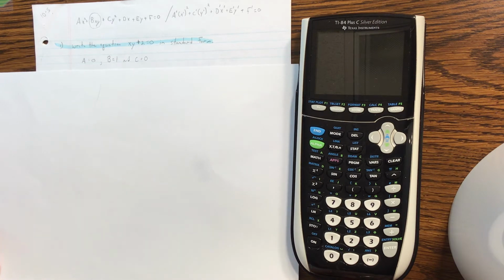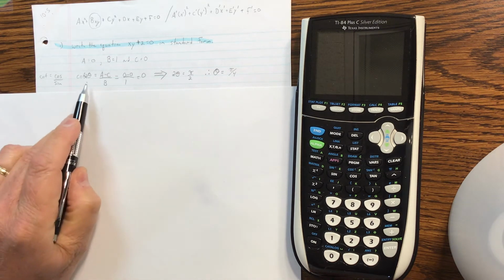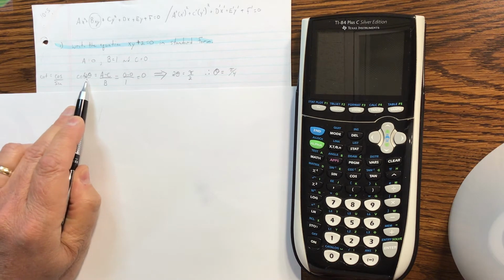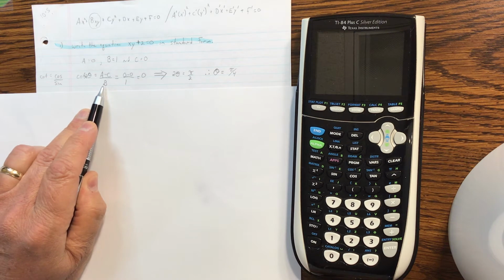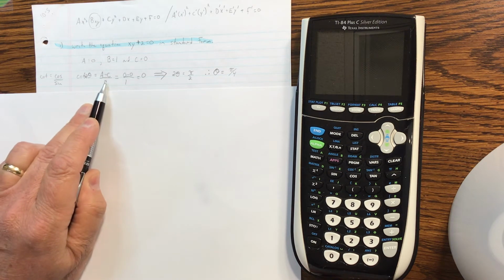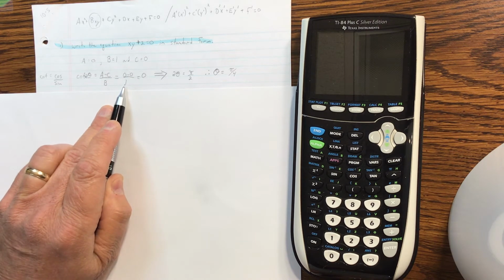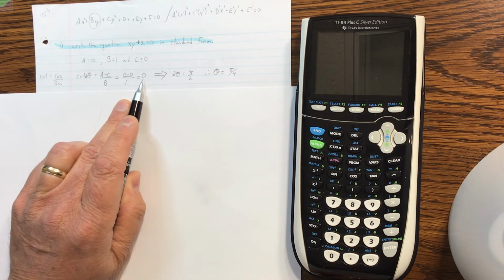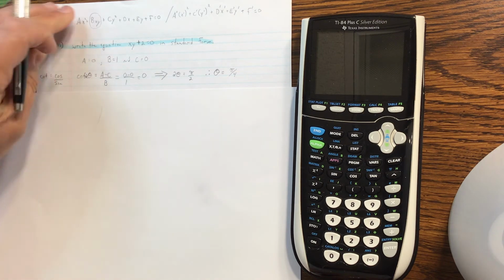So the first thing we're going to do is figure out what the rotation is. To do that, we have to use the formula: the cotangent of 2 theta has got to equal (A minus C) divided by B. Taking this part right here, we know A is 0, we know C is 0, and we know B is 1. So that means it's going to equal 0. So now the cotangent of 2 theta has got to equal 0.